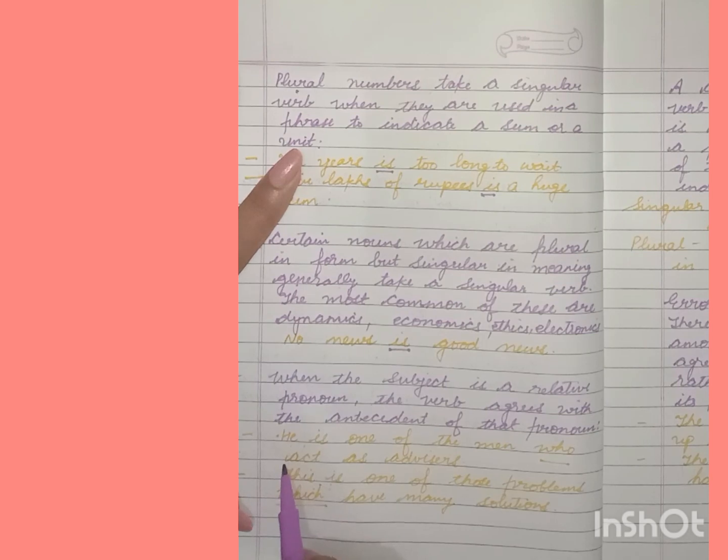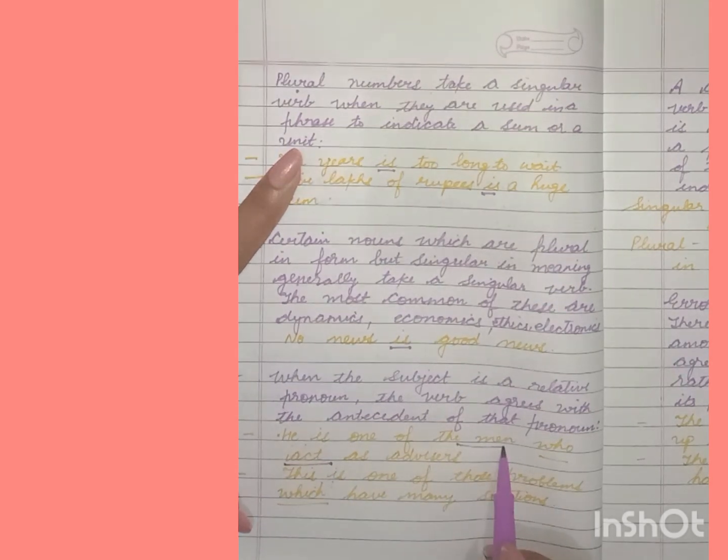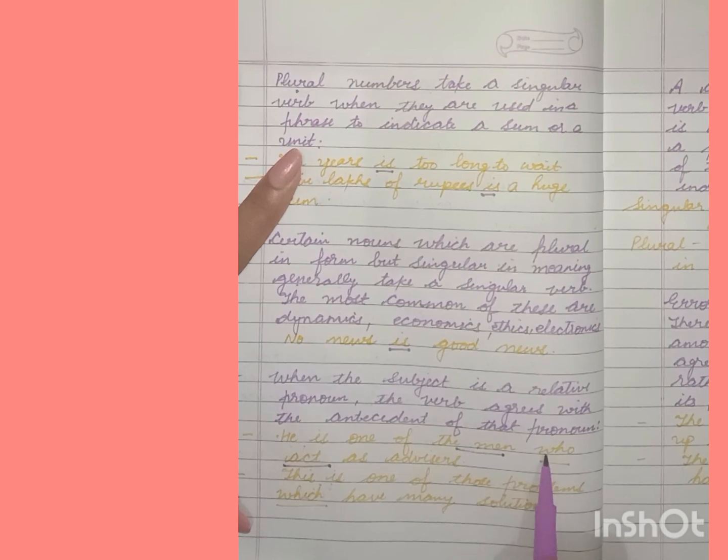Okay, now here act is according to this man, which is coming before who. Here act is according to men, because men is plural, that is why we have not written acts, we have written here act. He is one of the men who act as advisors.